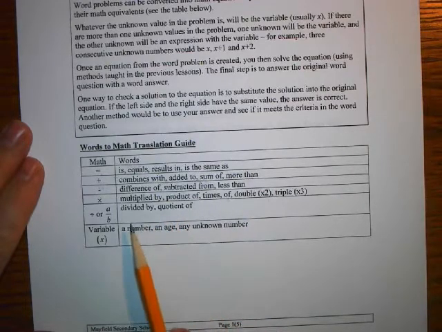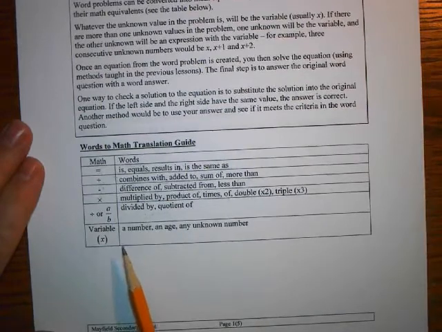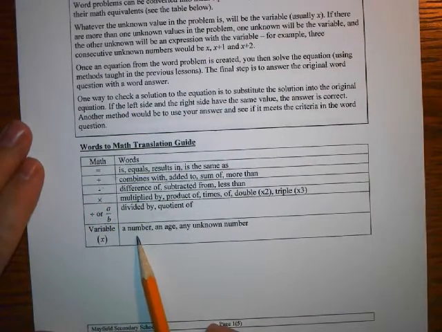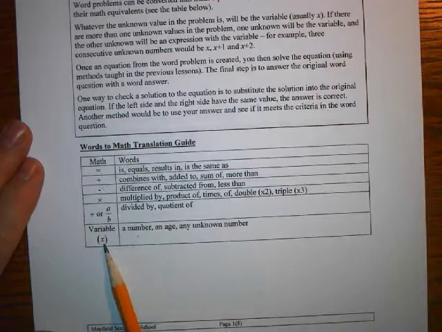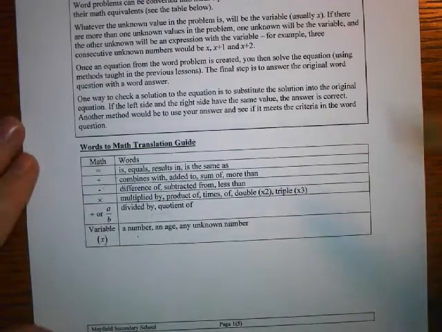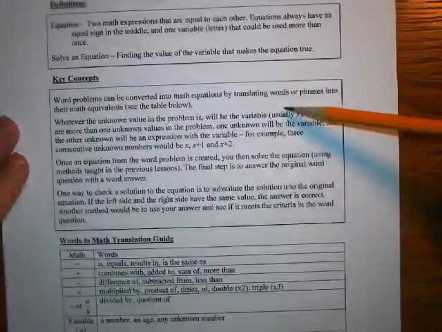And then the most important one: you're going to see something in the word problem that you're asked, well, what is the value of that? What is that number? What is that age? How many dollars does the person have? Something that's unknown. When you see that, you're going to replace it with a variable because we don't have a number for it yet. We will once we solve the equation, but for now we're going to call that unknown thing x. So that's what this first key concept is.